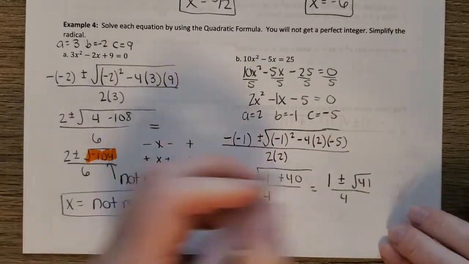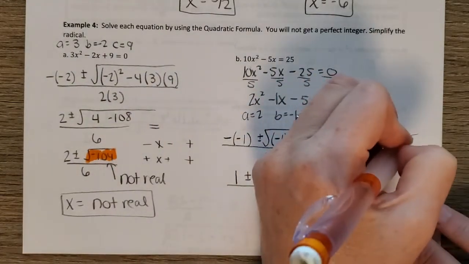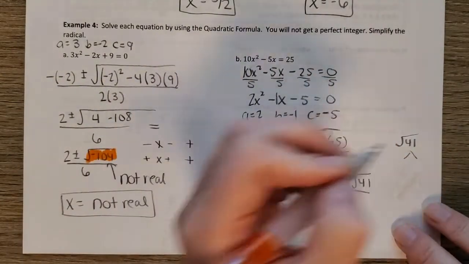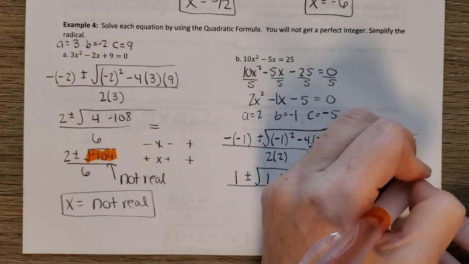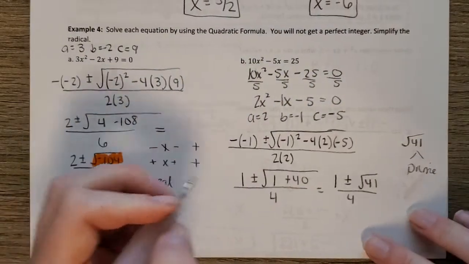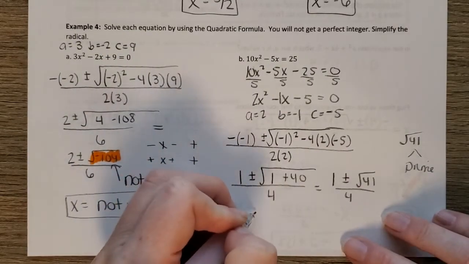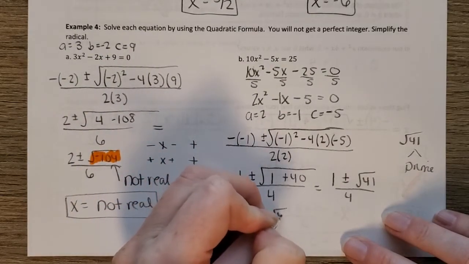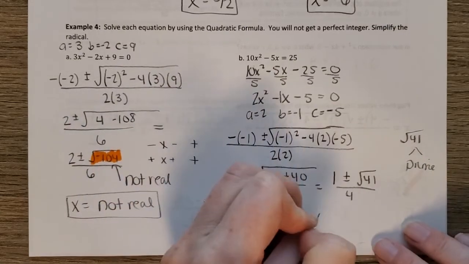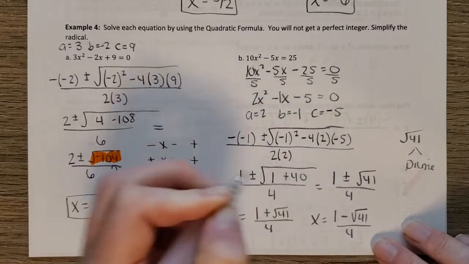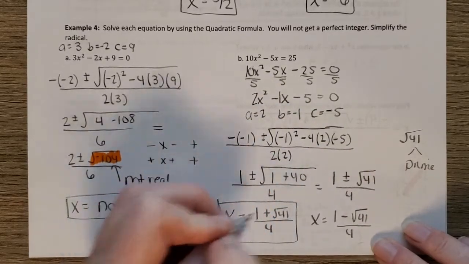And then because we have a radical, remember we simplify. So what's the square root of 41? And then we try to break this down. 41 is actually prime, so it won't simplify. So now, because we can't simplify that, we're just going to get our two answers. X equals 1 plus root 41 over 4. And then x equals 1 minus root 41 over 4. And those are the two final answers.